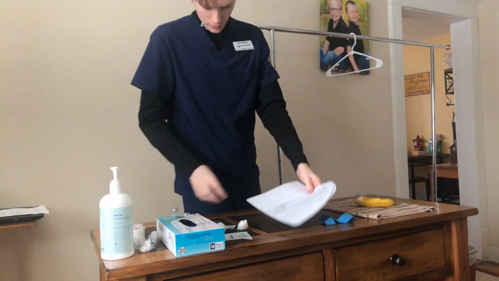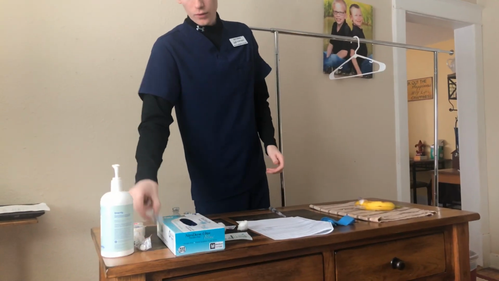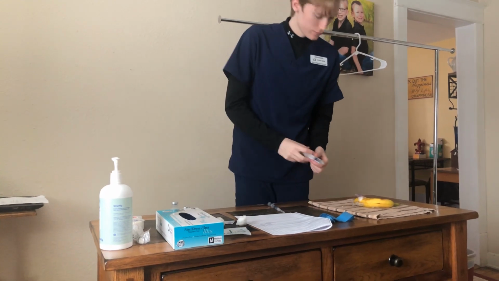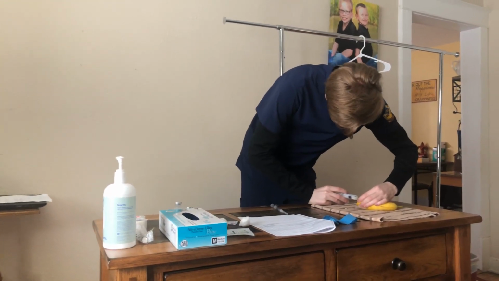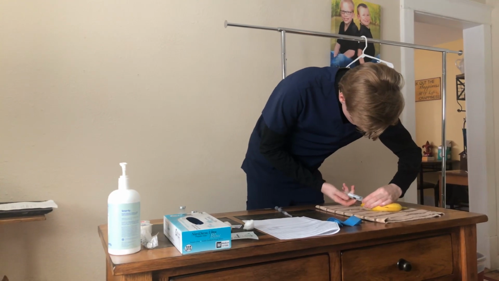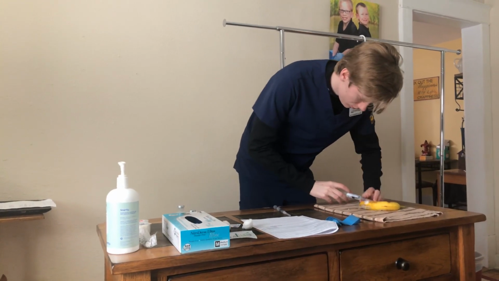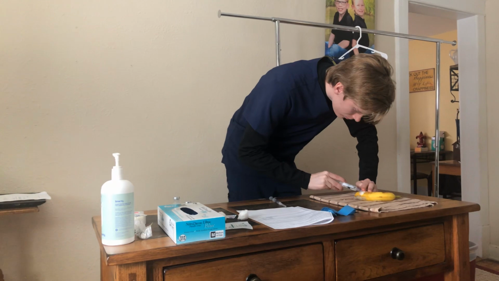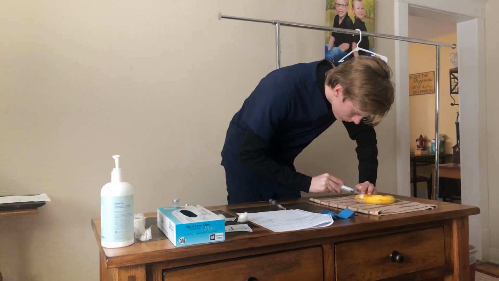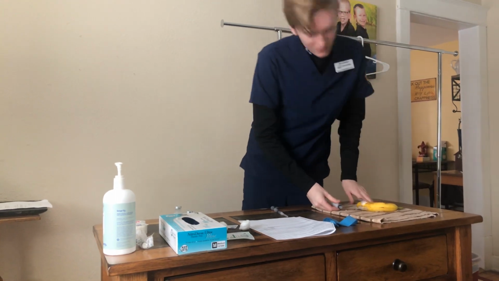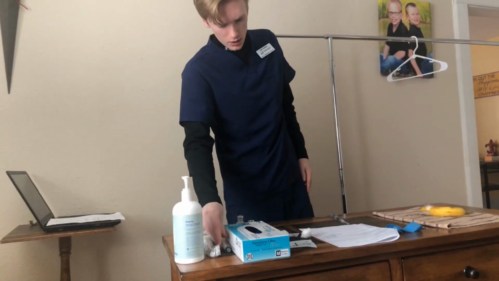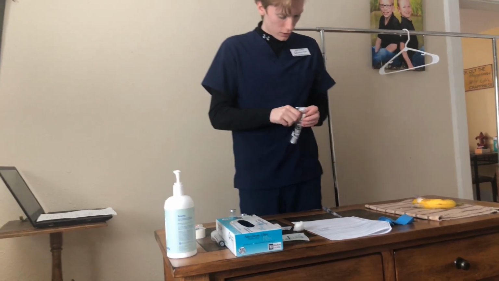Now before we start, I'm going to flush with 5 mils. Now that we have flushed with 5 mils, I'm good to inject the medication.